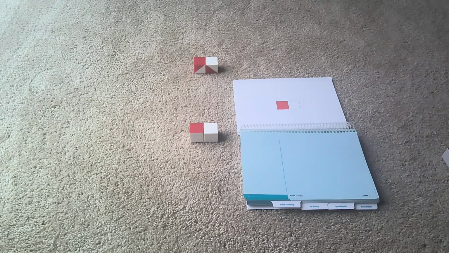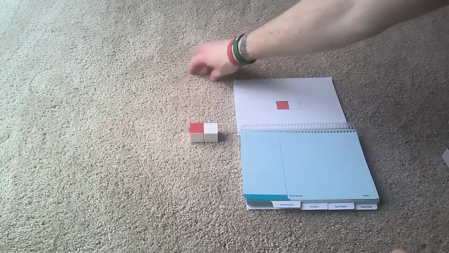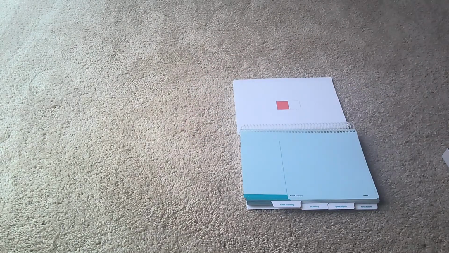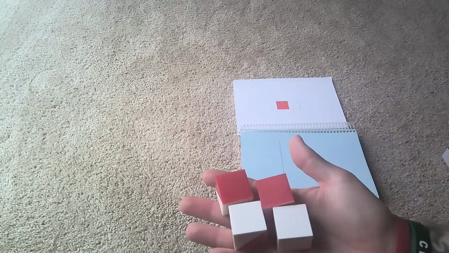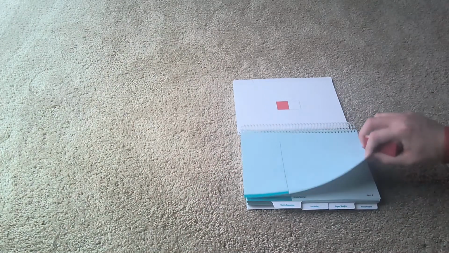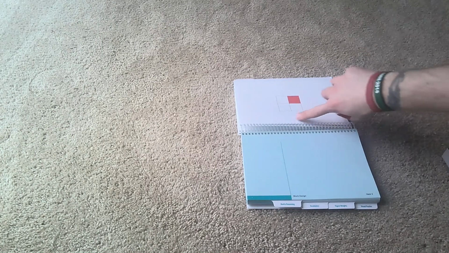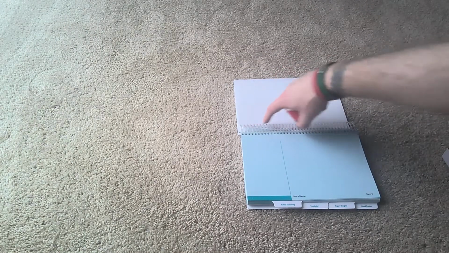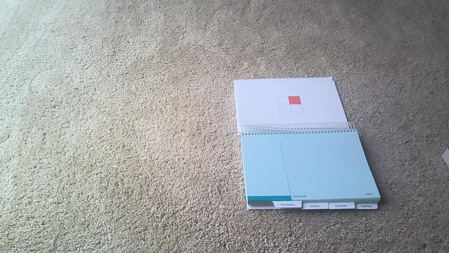Now from there, if they have the correct design, you would want to take the blocks away. You would not have to administer trial 2, and you would then move on to item 2. And in this one, you would actually be using 4 blocks, because as you see, as we flip here to item number 2, there are 4 blocks represented here on the stimulus page.